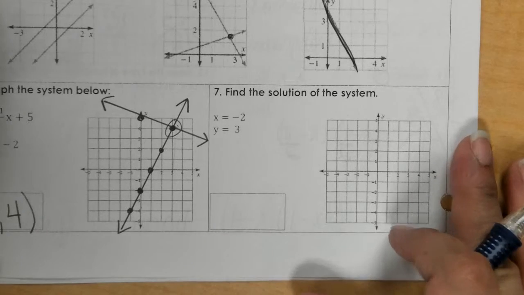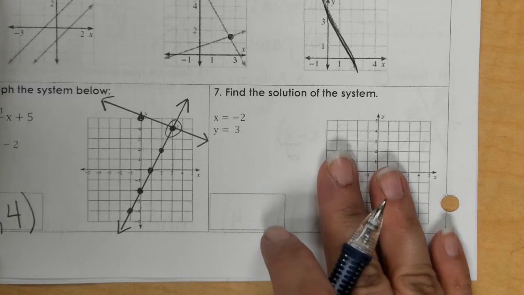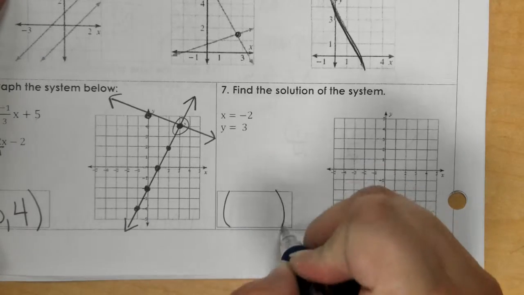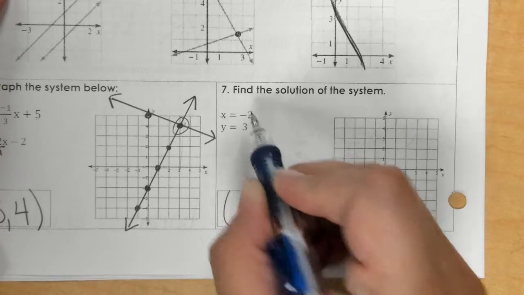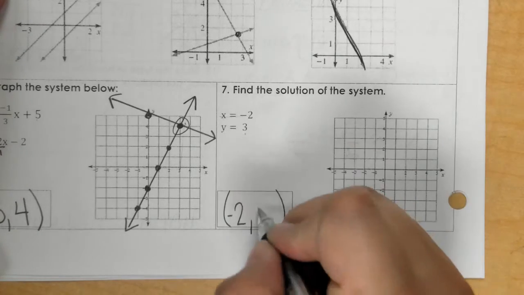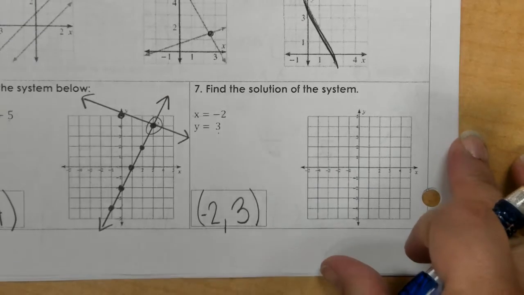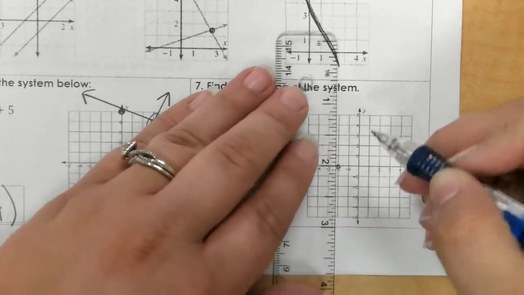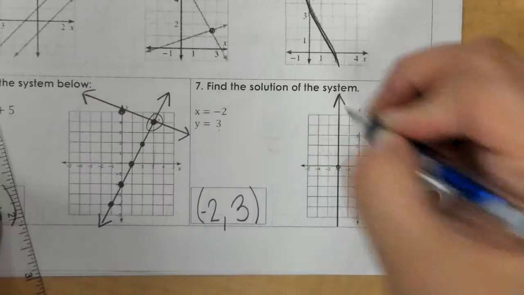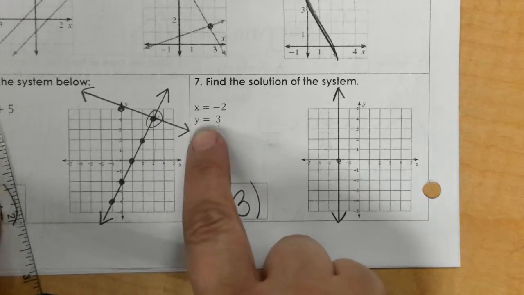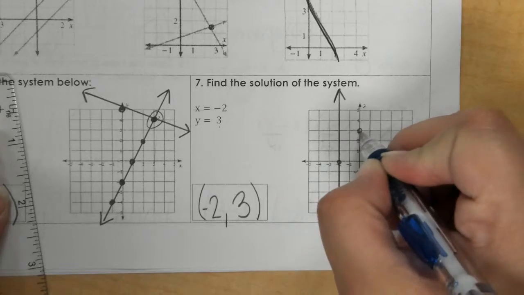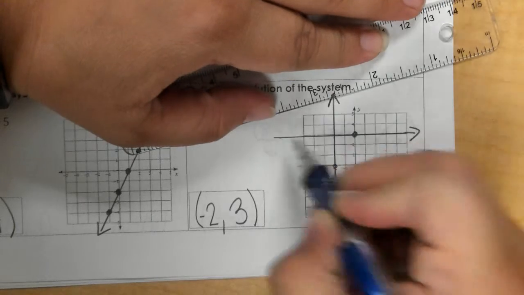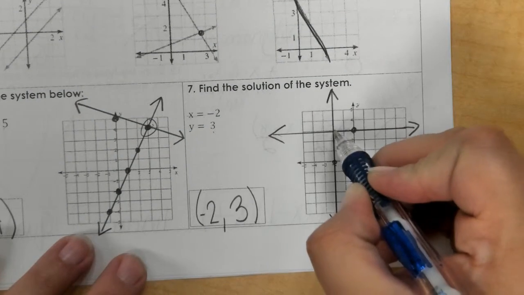Okay, in number 7, I gave you the graph so you could find the solution. This one, though, it basically tells you the answer right here. If you're looking for ordered pair x, y, this is your x, and this is your y. So let's graph it to show you that. So at x is negative 2, I go to negative 2 on x, and I'm drawing a line up and down. Then at y, I go to 3 and put a dot, and I go left to right. And I need to know what is the point they meet at, which is right here.